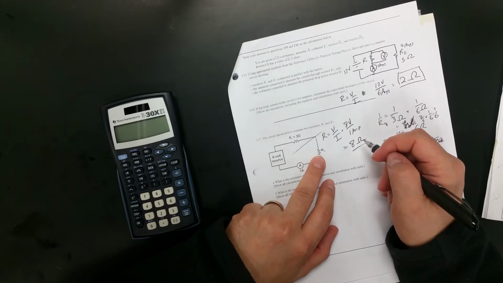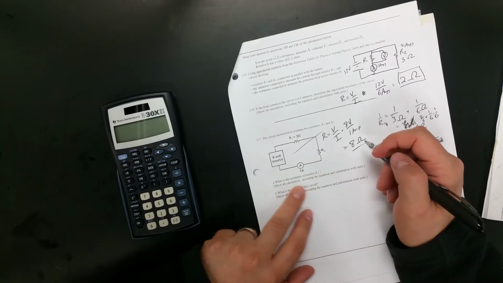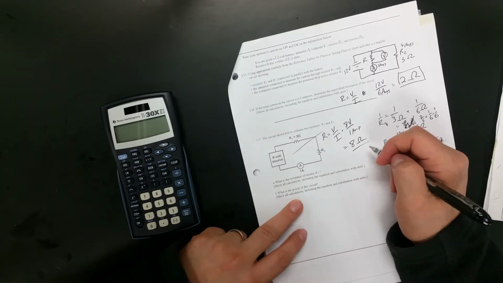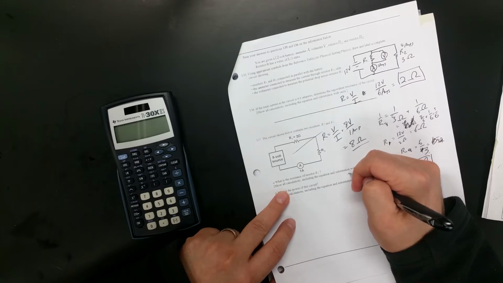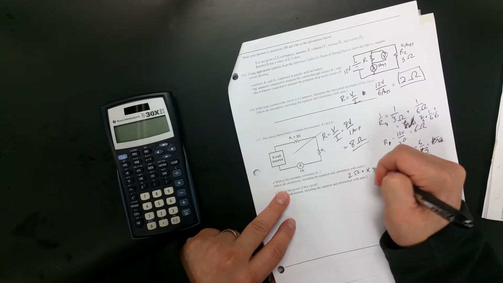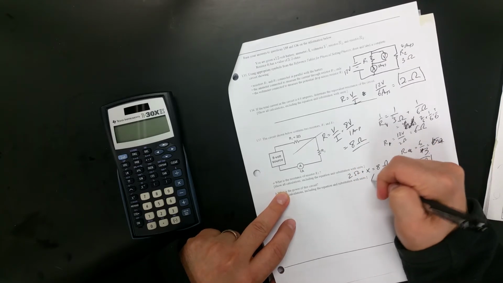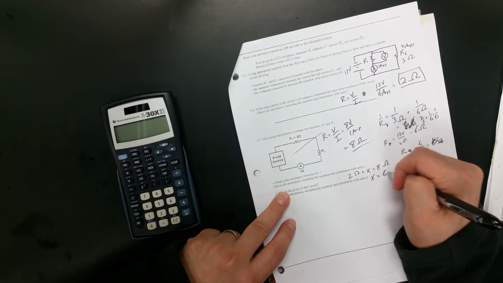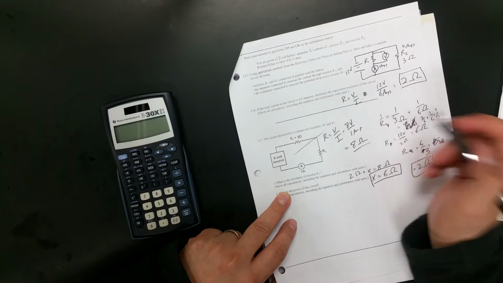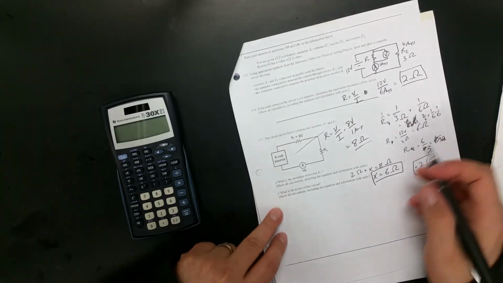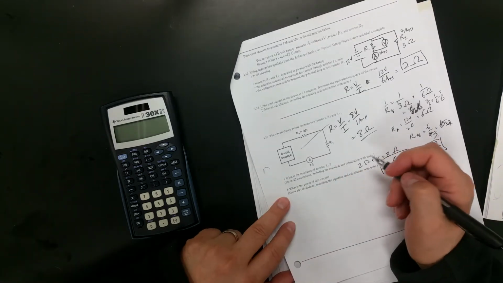That's 2, and these are in series. You've got to add them up. They add to 8. So we can say 2 ohms plus X is equal to 8 ohms. So X is equal to 8 minus 2, or 6 ohms. There we go. Notice I have an equation with substitution with units and stuff like that. What's the power of the circuit?